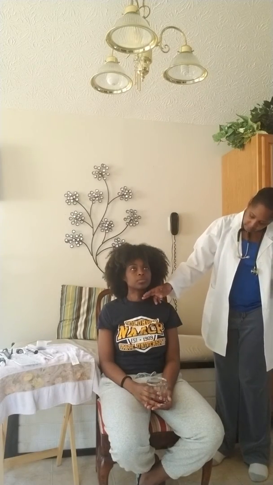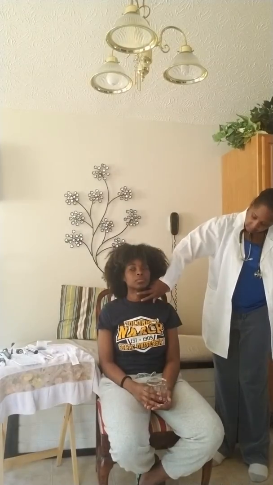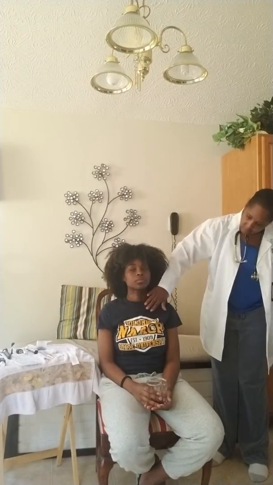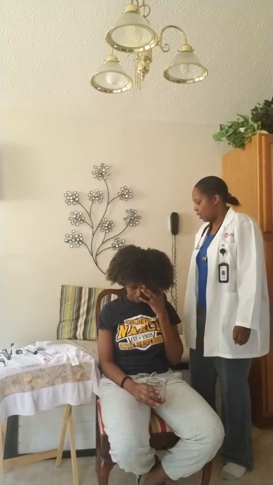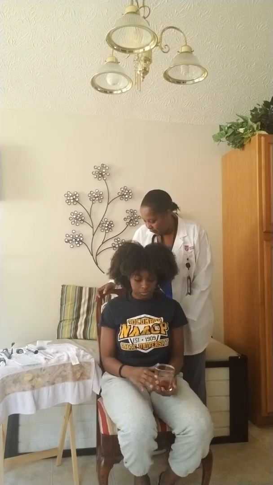Hold your head up for me just a tad bit. I'm checking and making sure that I can see the cartilage right there, and making sure that's not swollen and that she does not have any enlargement around the neck. Because sometimes an enlargement around the neck can mean it could be a mass, a tumor, or a goiter, which is seen sometimes in patients. So right now I'm going to try to, if you scoot up for me.